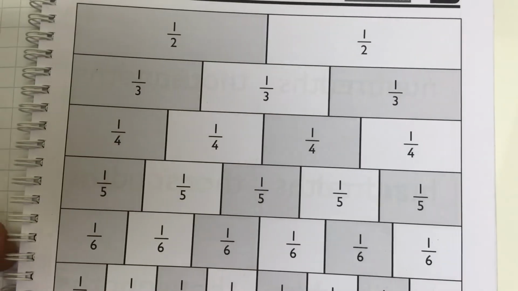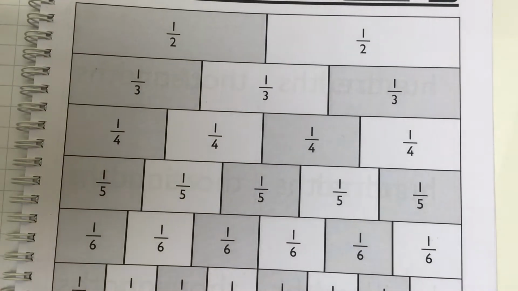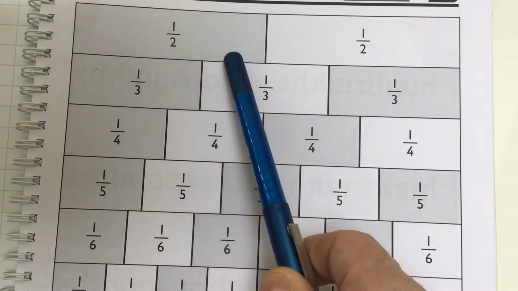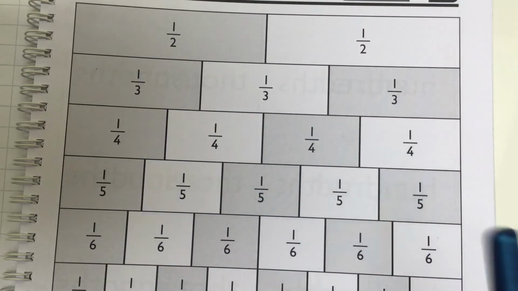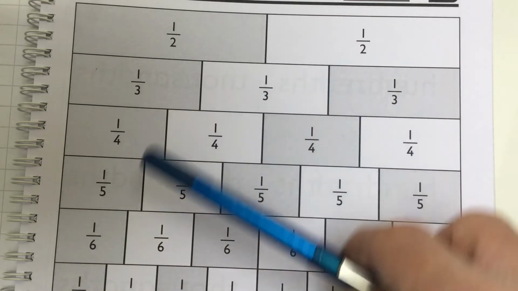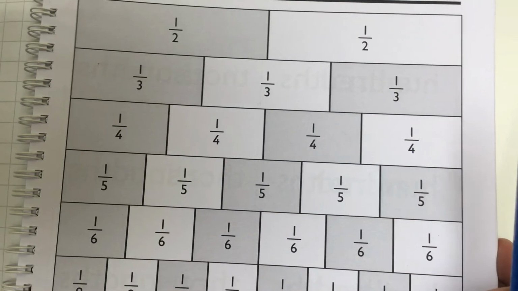This is our fraction wall. Now we've definitely seen one of these before. Fraction walls are used to compare one fraction to others, okay? Or some fractions to others. So take a look. I'm going to ask you a couple of questions based on what you see here first of all. So let's start.